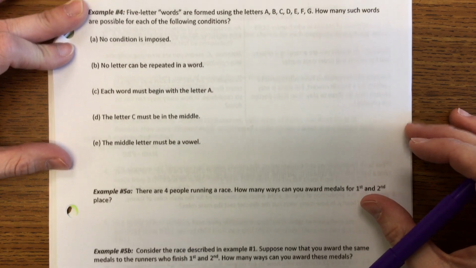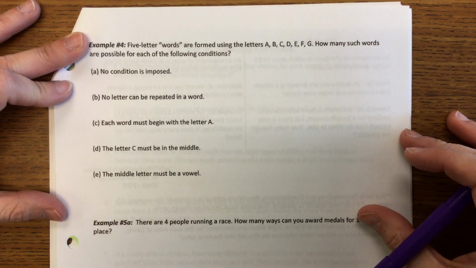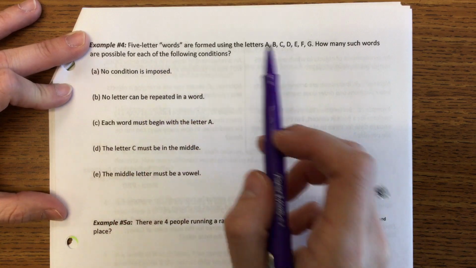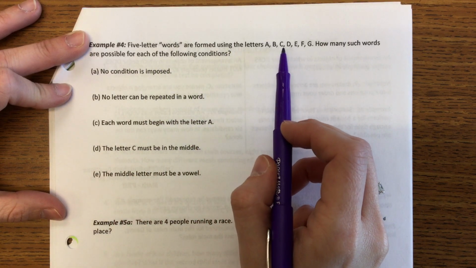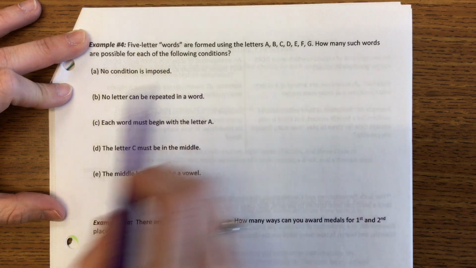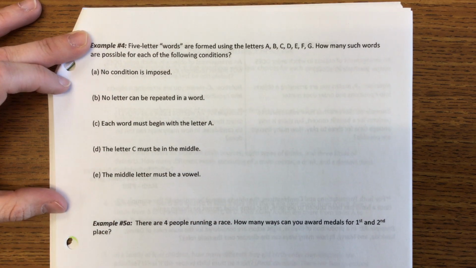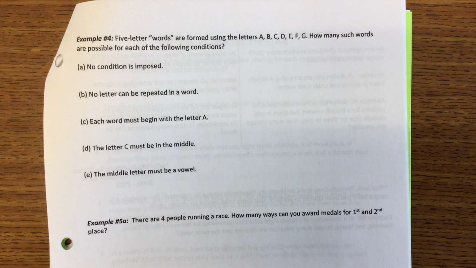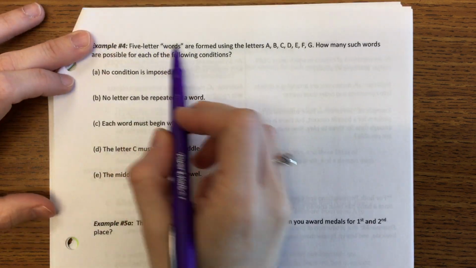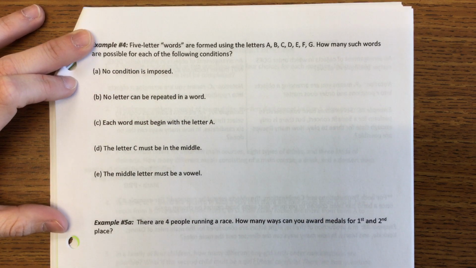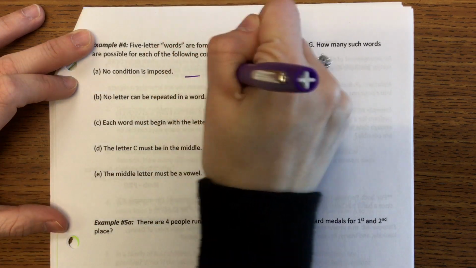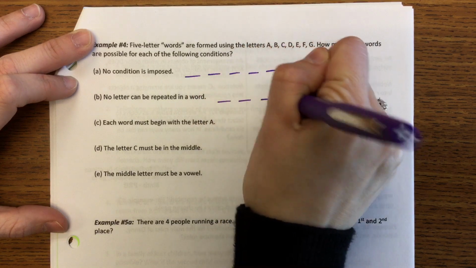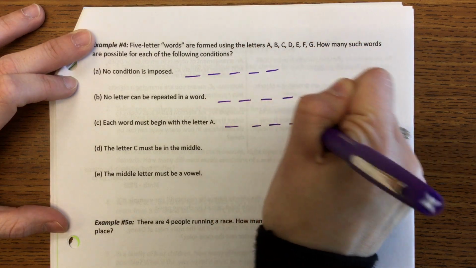Okay, this is a difficult one that we're going to do together. 5-letter words are formed using the letters A, B, C, D, E, F, and G. How many such words are possible for each of the following conditions? Do you know why I put words in quotes? Just it's a combination of letters. Right, any combination of letters regardless of whether or not it forms a word. So if I have 5-letter words, how many spaces am I going to write out? 5. Just go ahead and do that for all of them because they're all going to be like that.